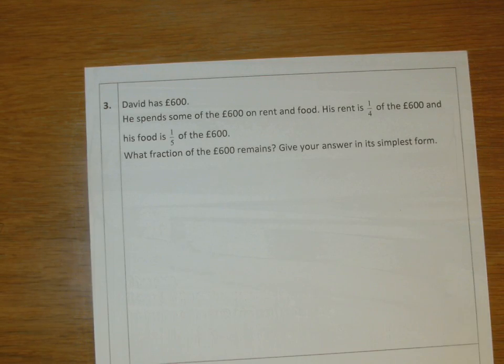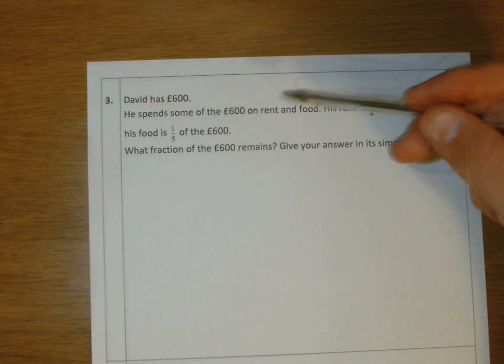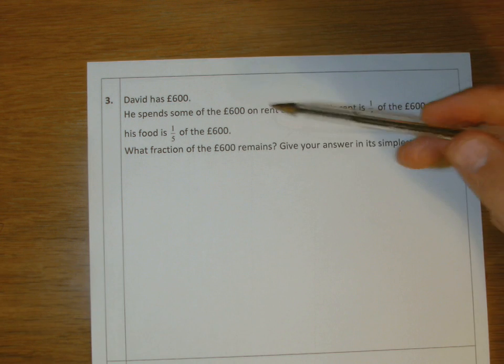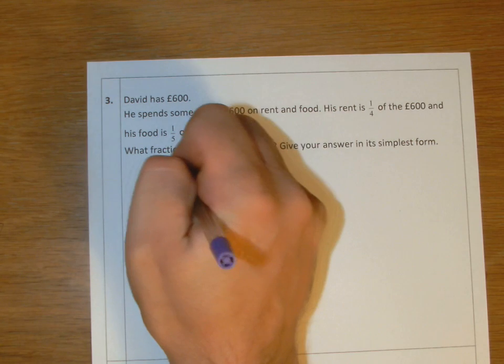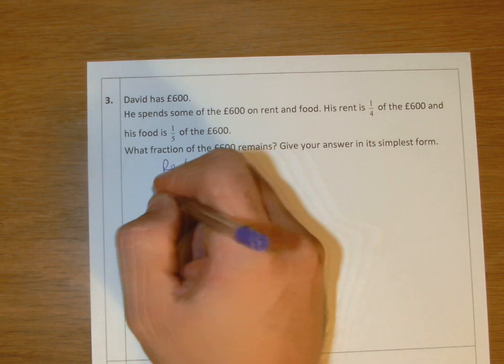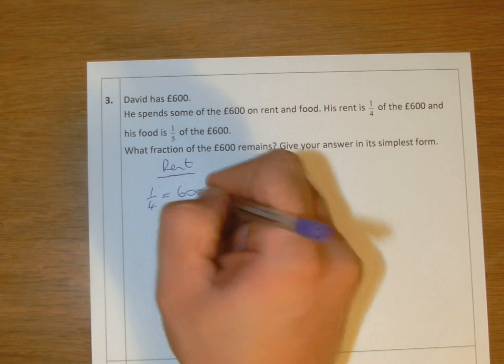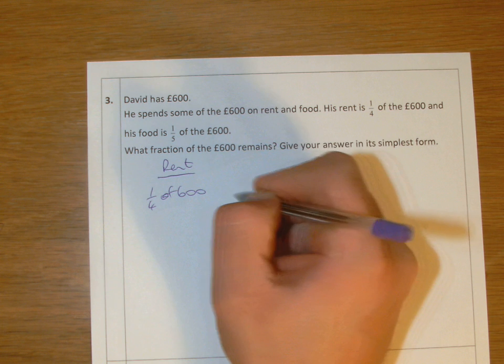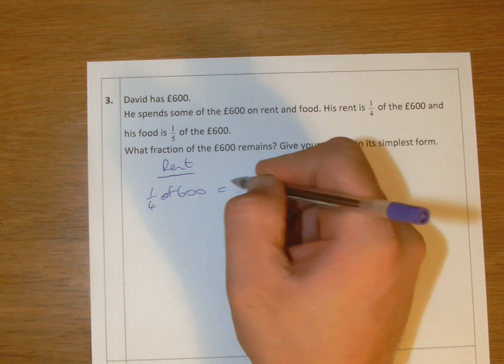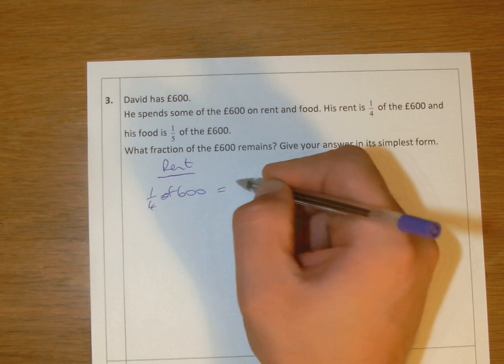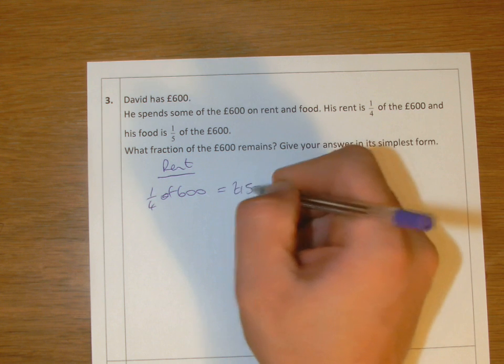Okay, question 3. David has £600. He spends some of the 600 on rent and food. His rent is 1/4. Okay, so we can work that out straight away. The rent, 1/4 of 600. That is just obviously halve it and halve it again. That's what dividing by 4 is, isn't it? So halve that, you get 300. Halve it again, you get 150.